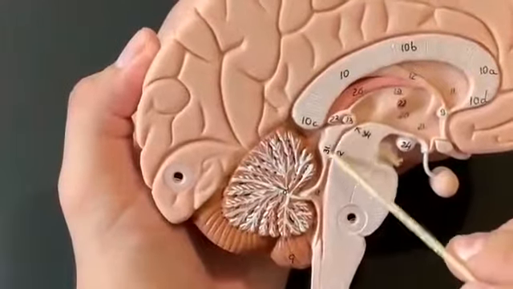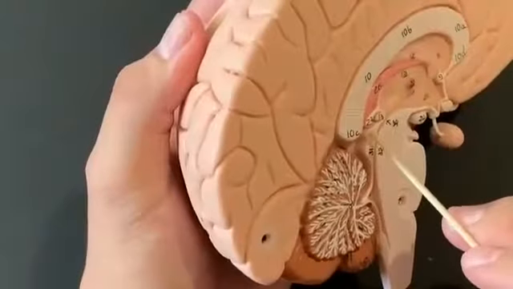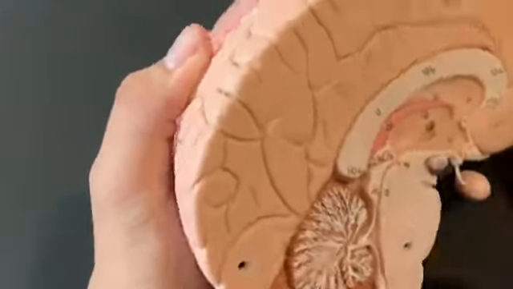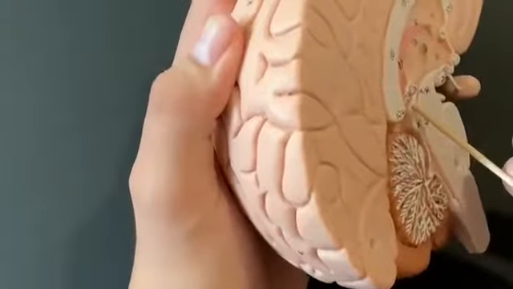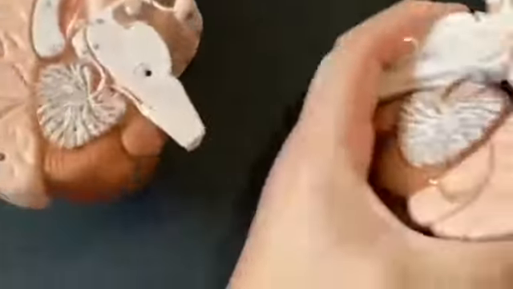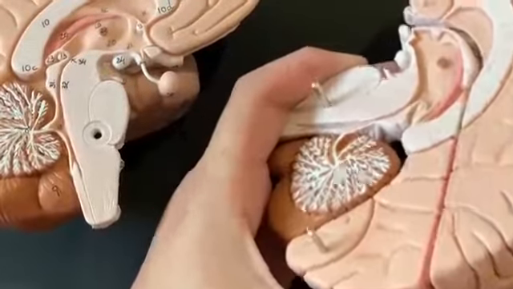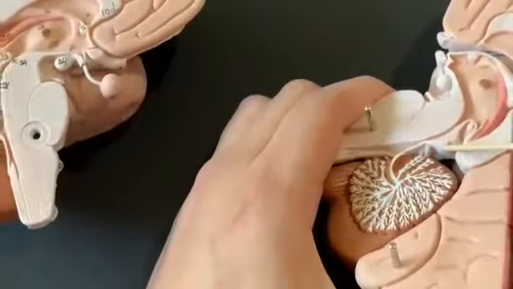So as we're going down right here, you're gonna see this structure right here. So you have one bump and one bump at the bottom. If I put these halves together, you should be able to appreciate that there's one bump on the top on this half and another bump on the top of this half as well. So you also have the inferior bump here and also on this side, right there.